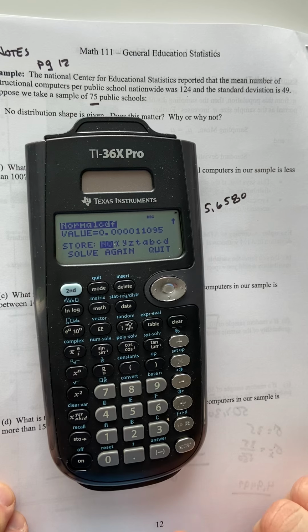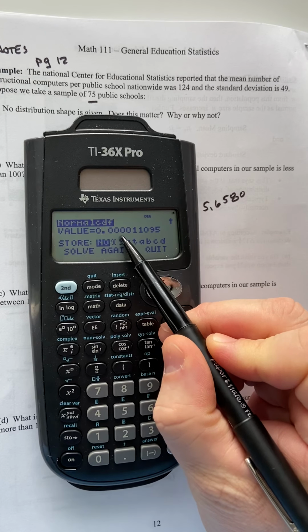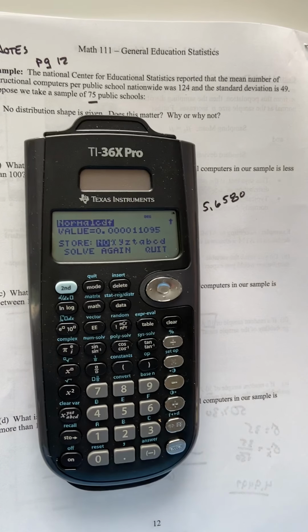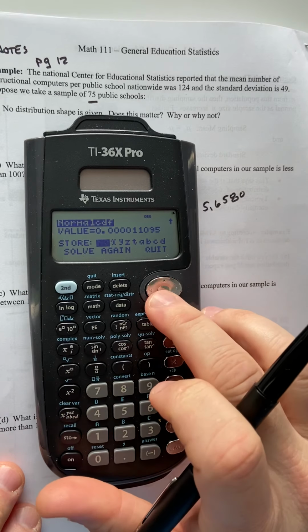Calculate that one. That is not very likely. If we scooch the decimal place over 2 spots, the percentage would be less than 1,000th of a percent. So, not too likely at all. We want to solve again, I think, with the same things.